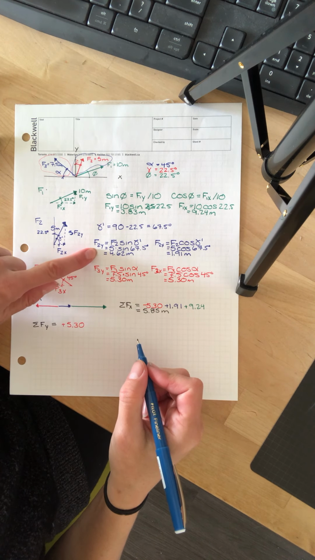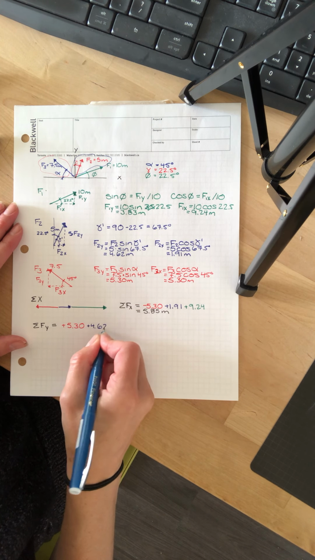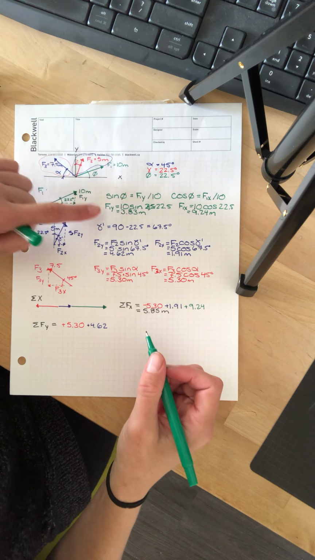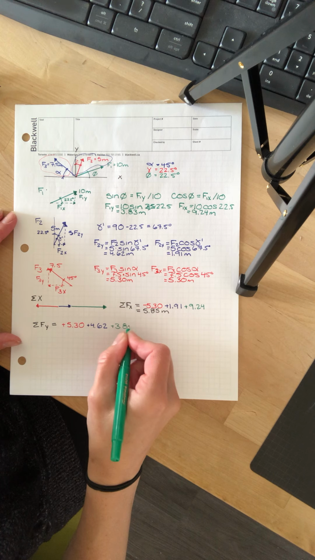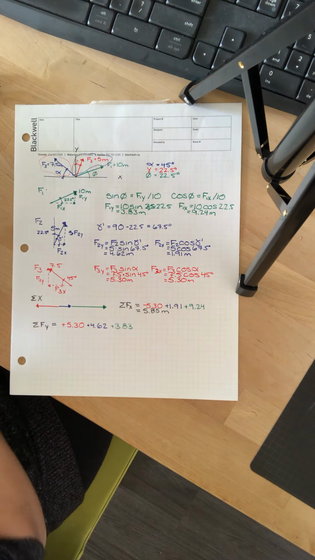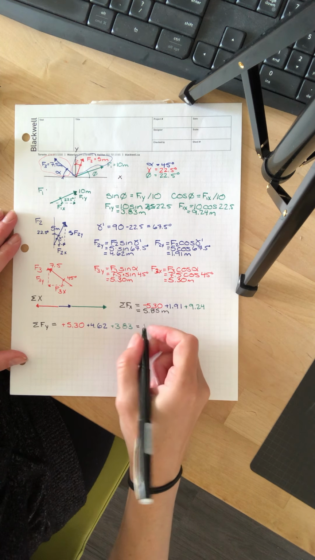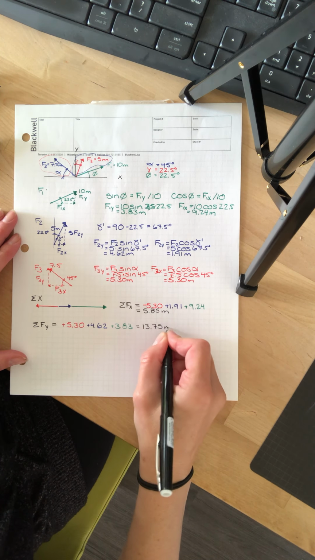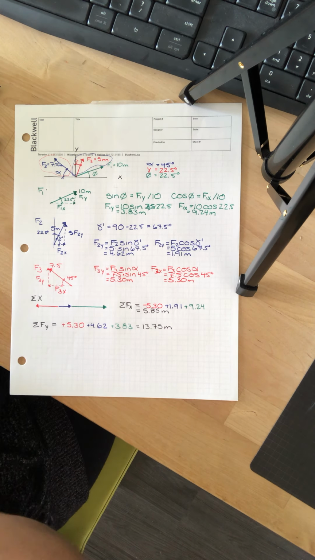We have our F2y going upwards, which is 4.62. And we have our F1y, which is 3.83. If we add all of those up, we get 13.75 meters.